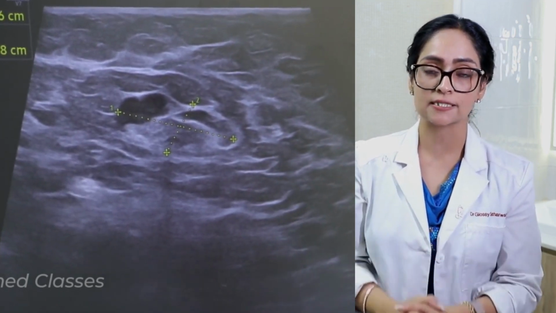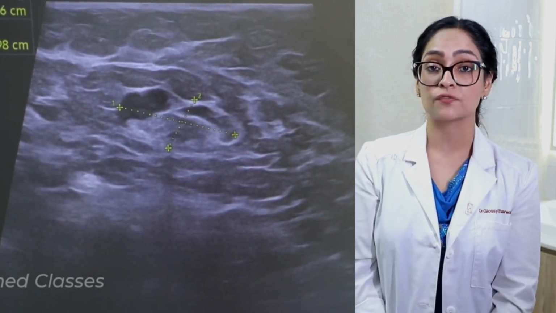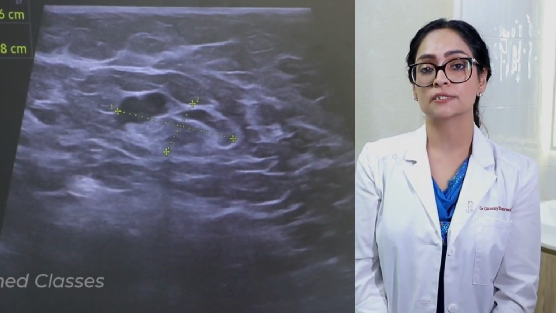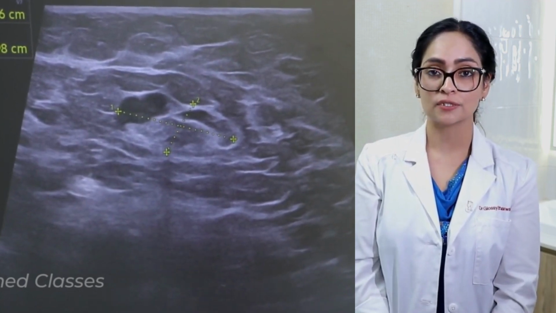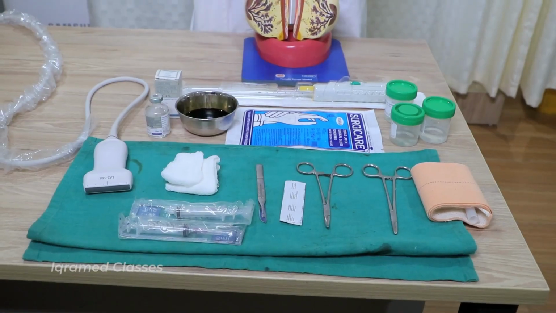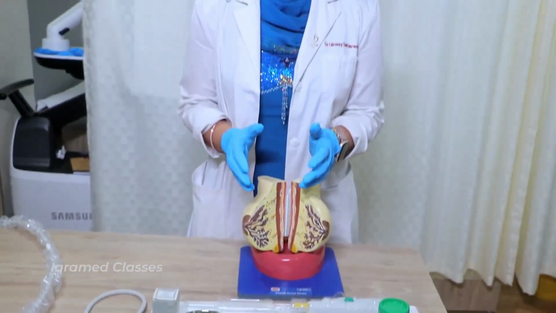So that is how the case is diagnosed as a BI-RADS 5. We will talk about the BI-RADS reporting on ultrasound in our next lecture. If you want to start doing breast interventions at your clinic, what all do you need?